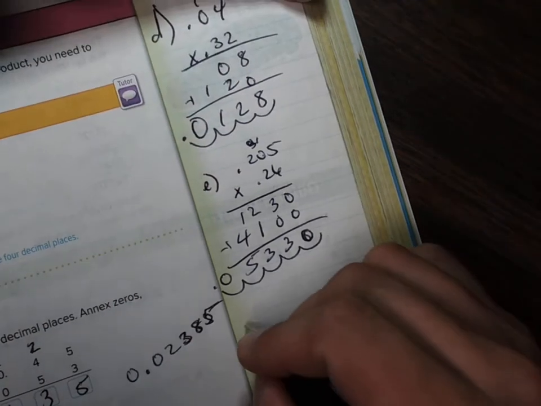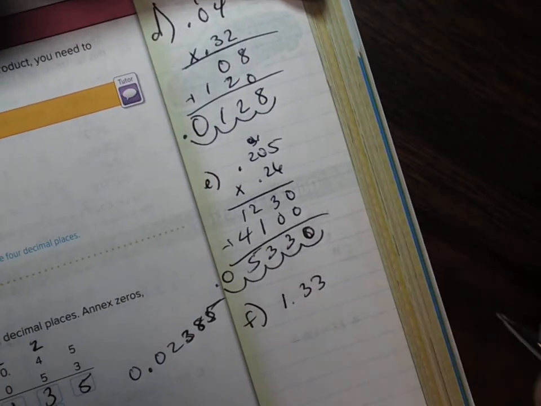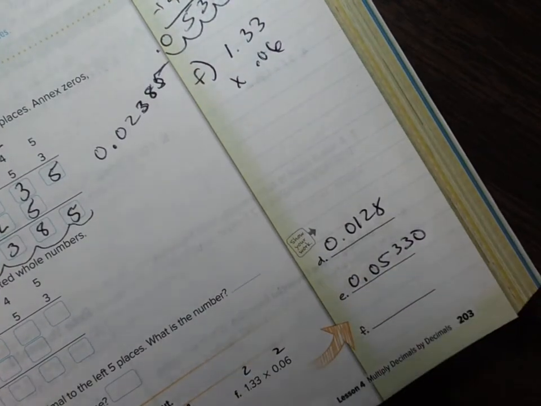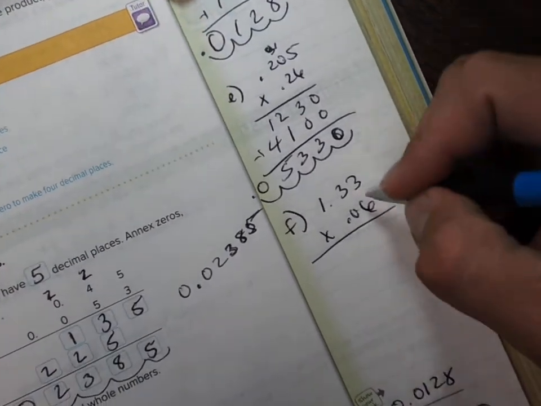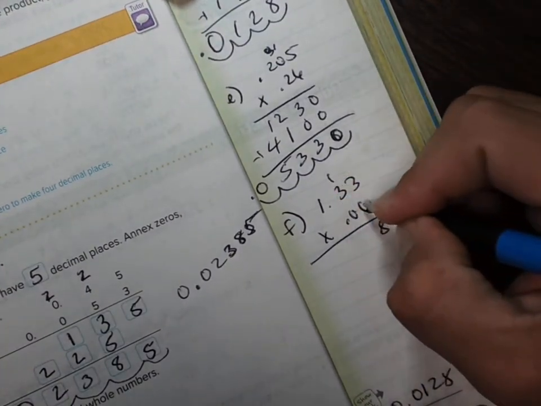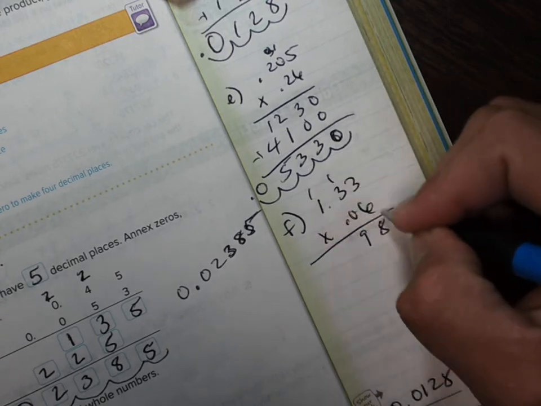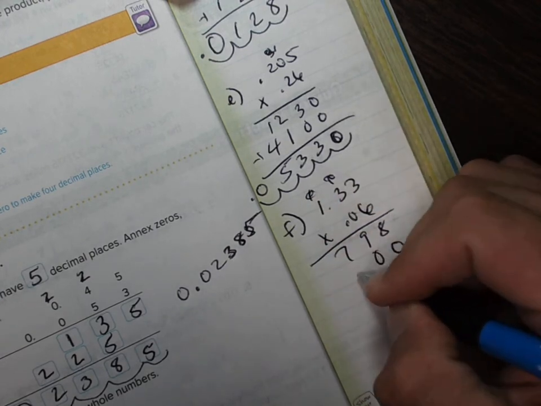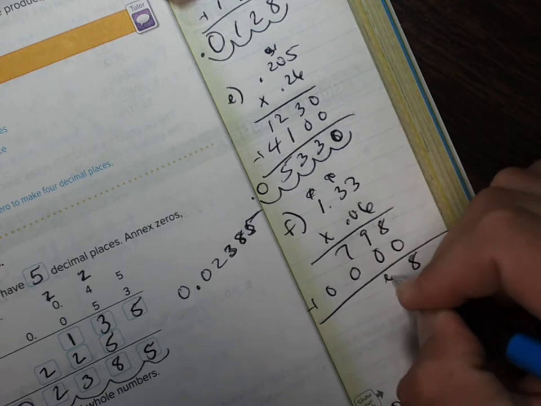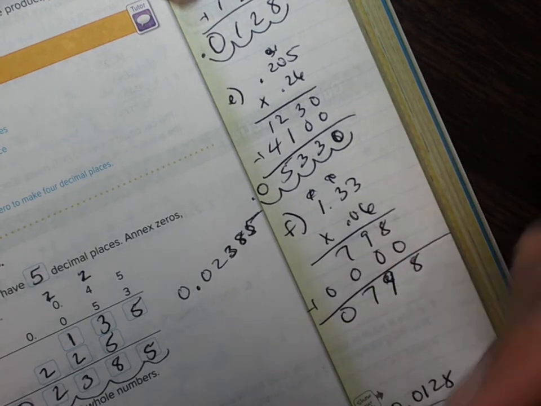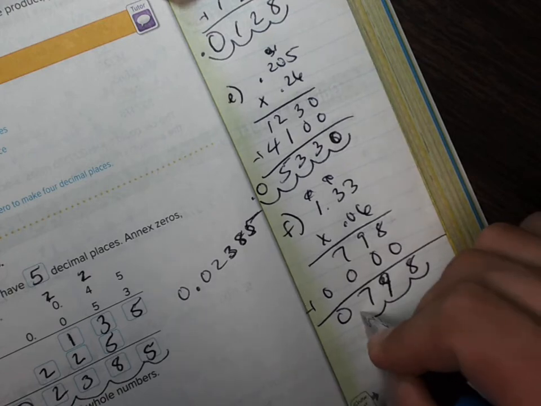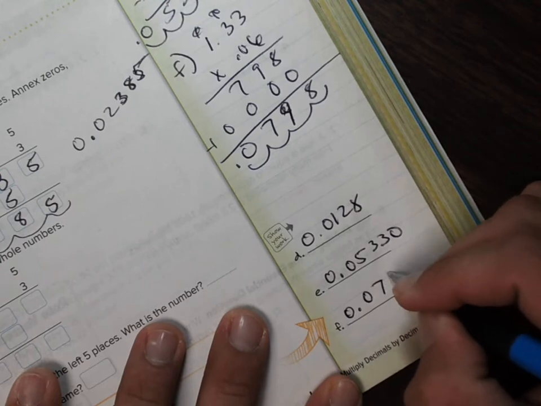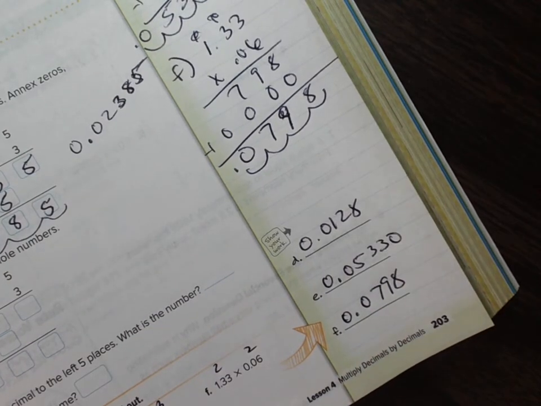Alright, and then letter F. Okay, we have 1 and 33 hundredths times 6 hundredths. If you look, that is 2 and 2, so we're going to have to move it 4 times at the end. So, 6 times 3, 18. 6 times 3 again, 18 plus 1, 19. 6 times 1 is 6, plus 1 is 7. Come down to the next level. 0, 0, 0. Okay, we got to move it 4 times, so 1, 2, 3, 4. Okay, we didn't have to annex a 0 there, so we're just going to go ahead and put it down here. And you get 798 10,000ths.